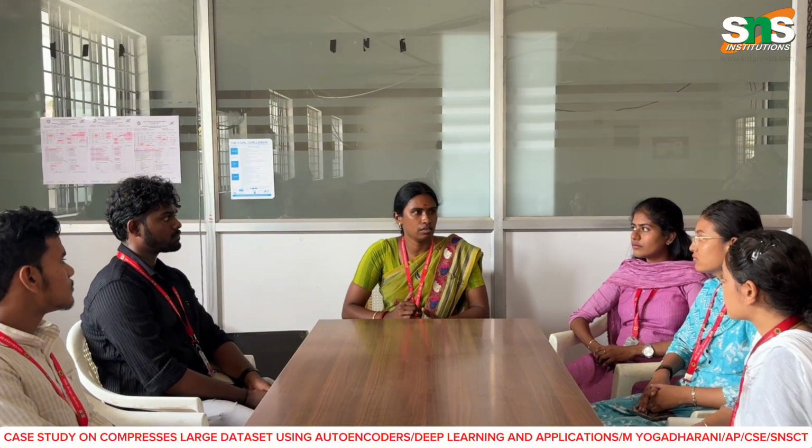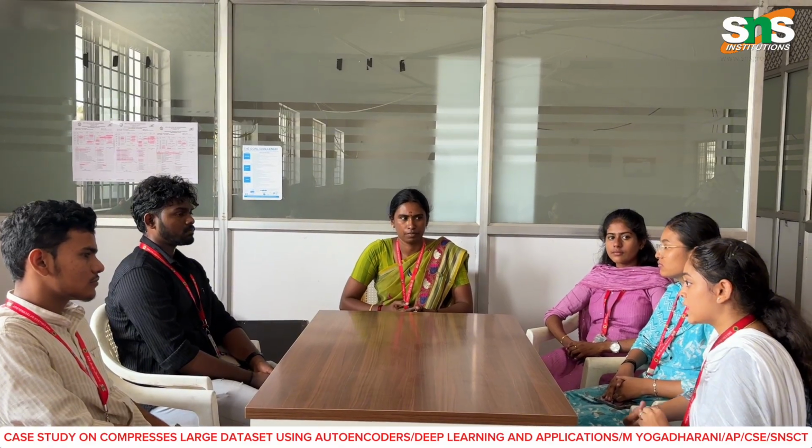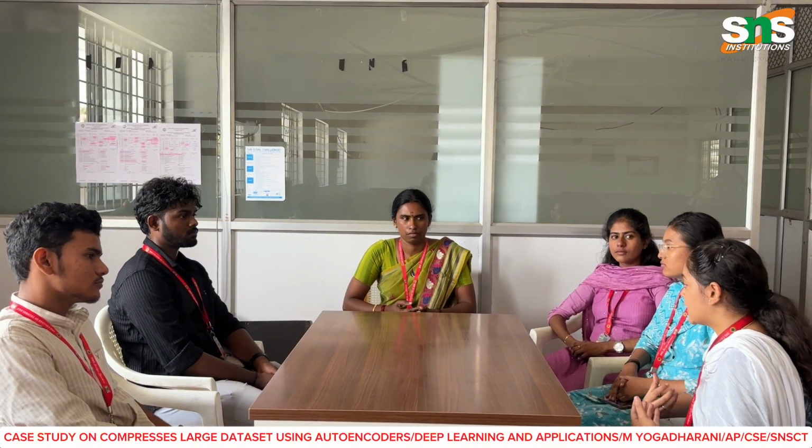The main purpose of an autoencoder is dimensionality reduction. Is there any use of dimensionality reduction in this case study? Ma'am, let me explain about it. Dimensionality reduction and representation learning: autoencoders are widely used for dimensionality reduction. High-dimensional data like images contain thousands of pixels, but not all are important. Autoencoders compress data into a small form called latent space. For example, an input of 1024 pixels is converted into 64 features.